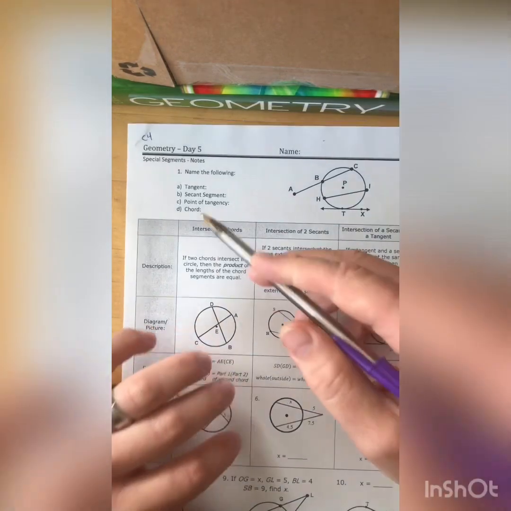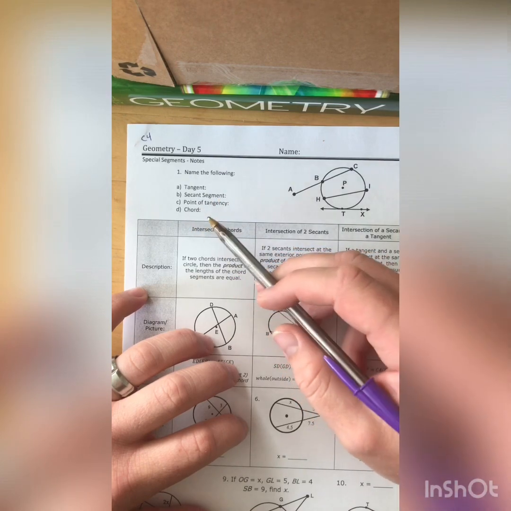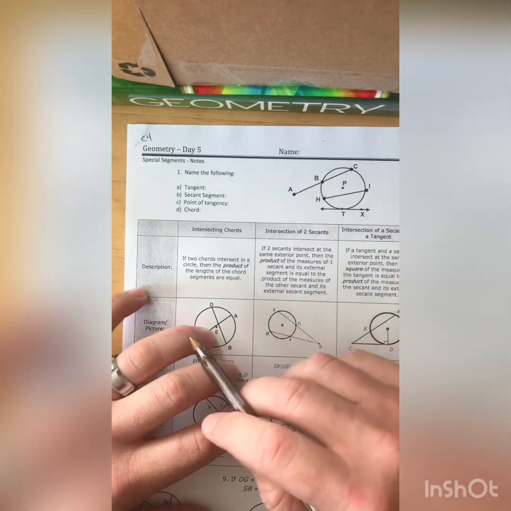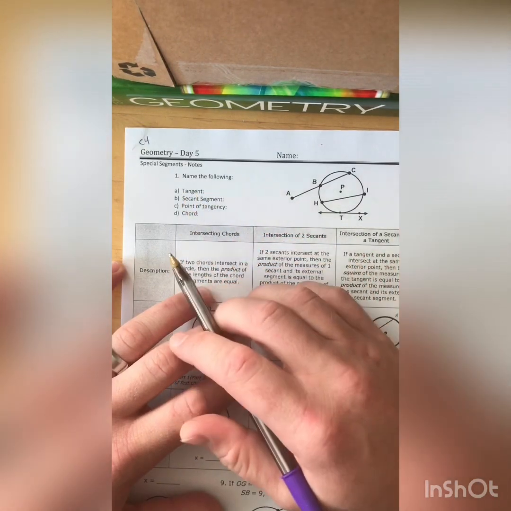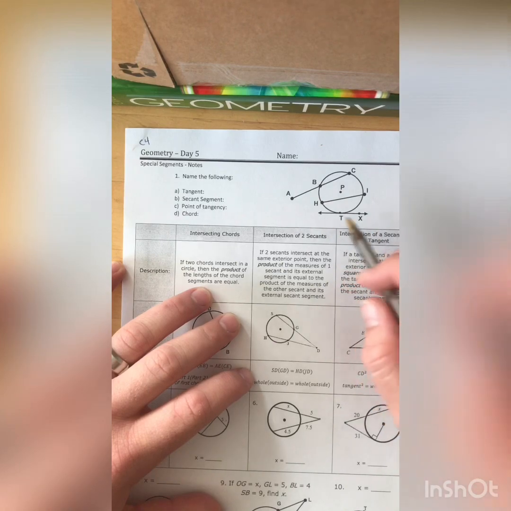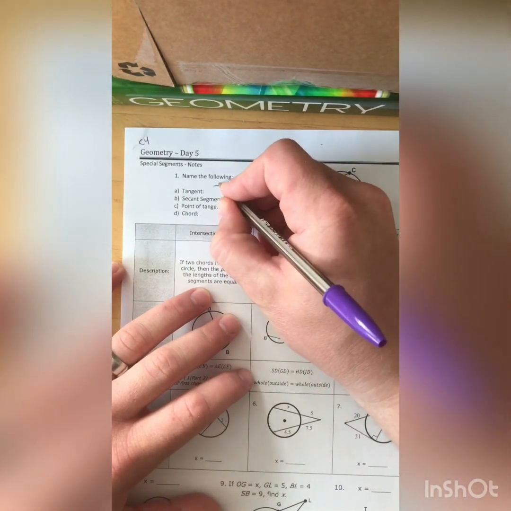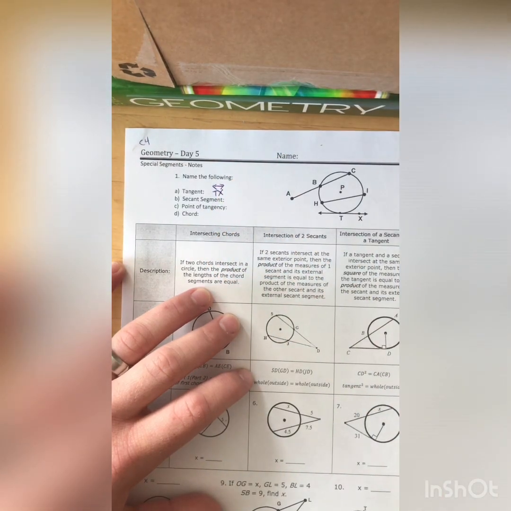We're just going to name the following. We got tangent, secant segment, point of tangency, and chord, and we're going to be using this figure over here to the right. So the first one, tangent. Well, a tangent is a line that intersects a circle at one point. So I'm going to see that that's down bottom here. That would be line TX, okay? Line TX. You see I left the arrows on the name because the line itself has arrows on it.